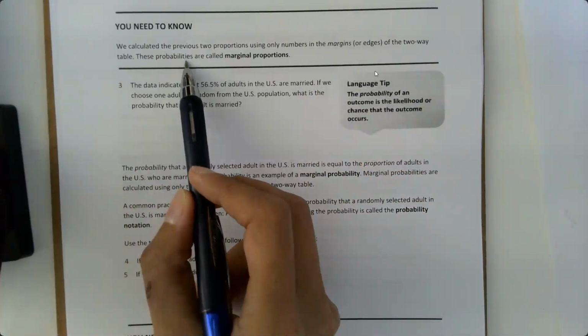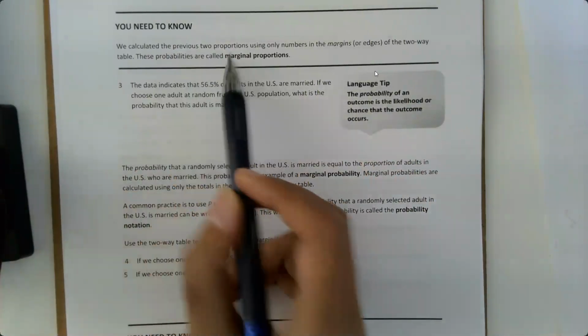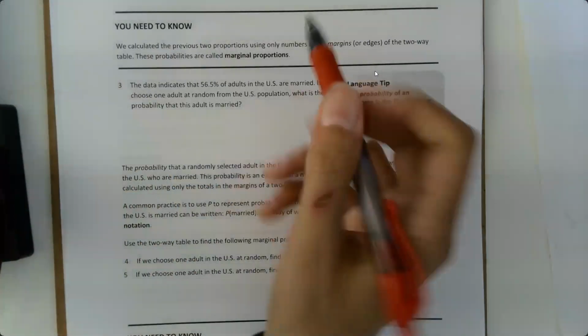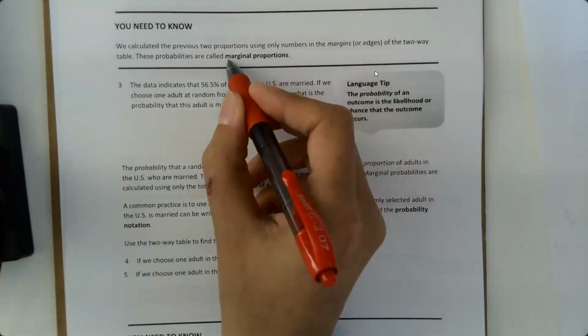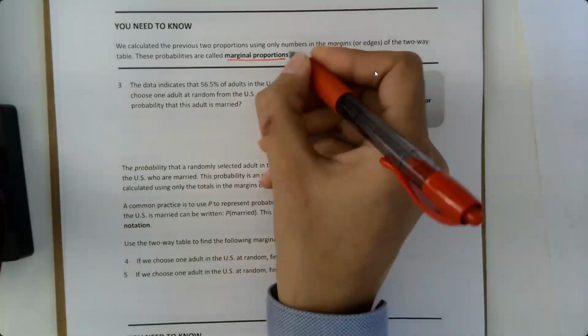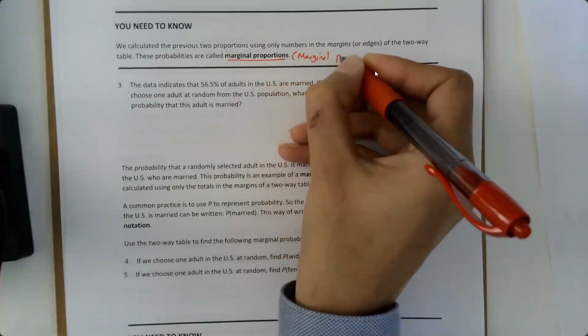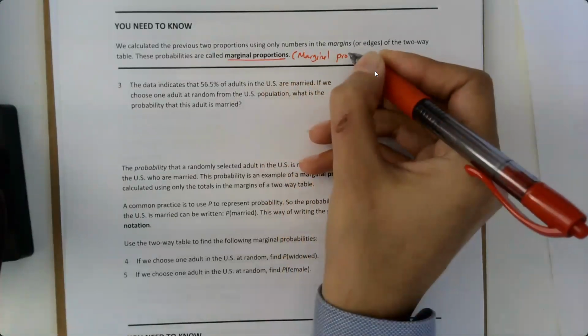These proportions are called marginal proportions, or marginal probabilities. They have the same name.